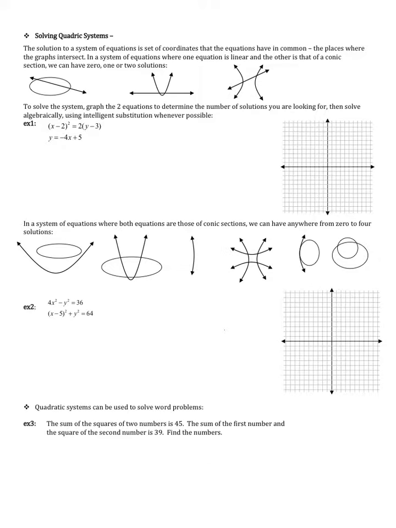So really what we're going to do is just go through a few examples here, and I do recommend that if you can, try and graph them, because that gives you a clue as to how many solutions you're looking for. So this first equation here we see is a parabola. So this is y minus 3 equals 1/2 (x minus 2) squared. So I have a vertex at (2, 3), 1, 2, 3.